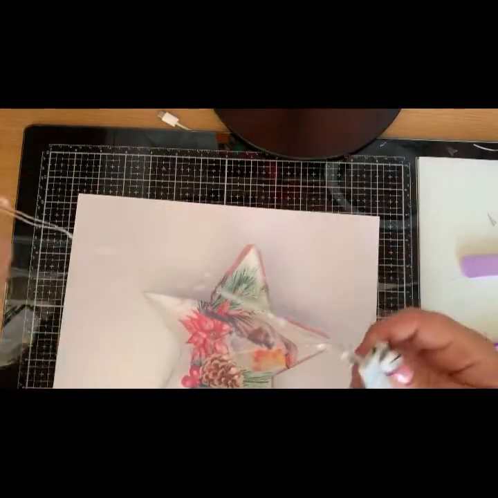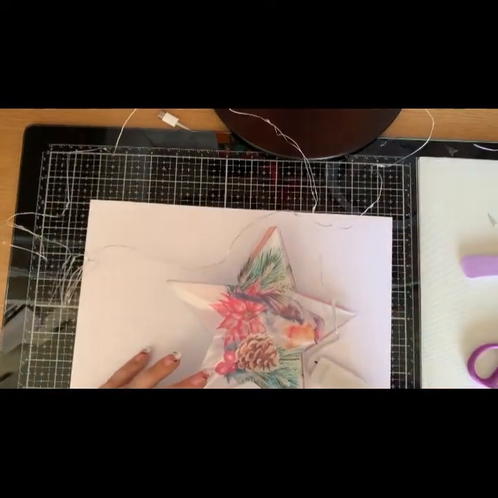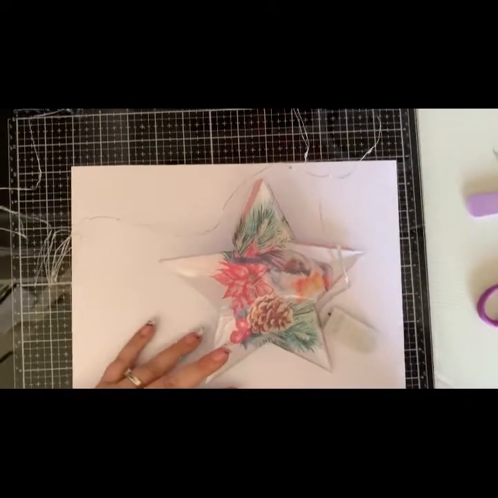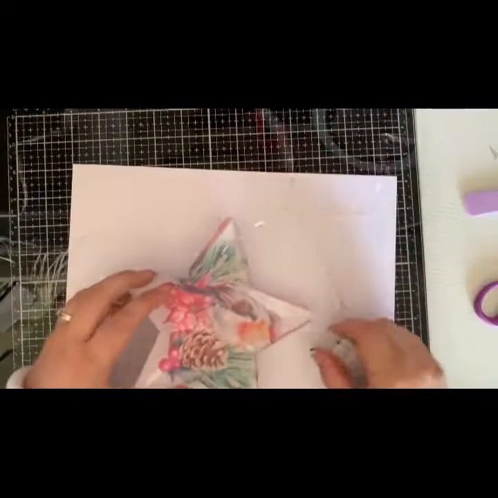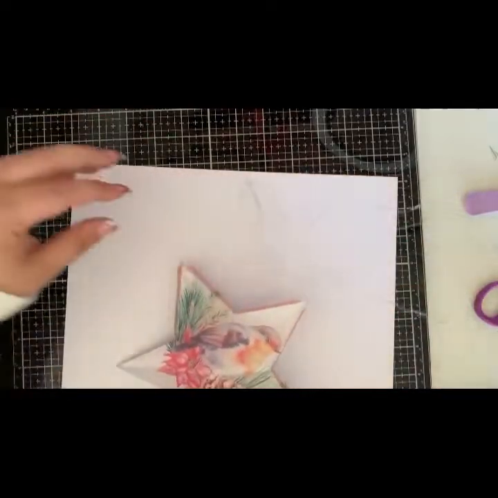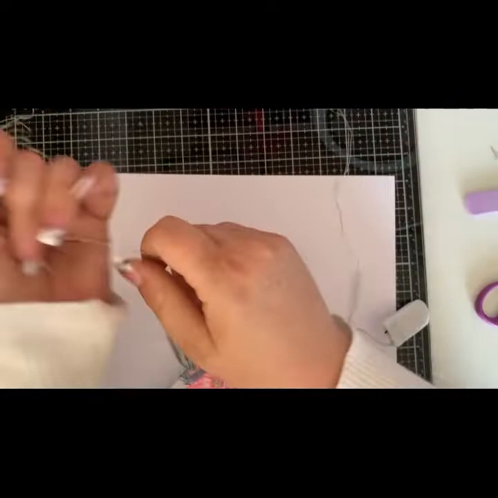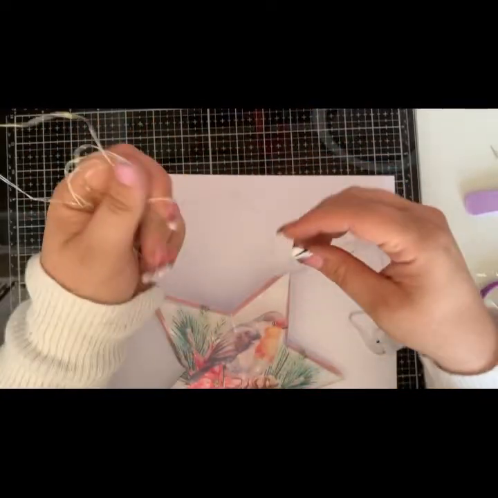So if we bring in some lights, these are just 20 LED battery operated copper wire lights, and we just scrunch them up a little bit. You can feed it in one by one if you want, but it'll take quite a while.